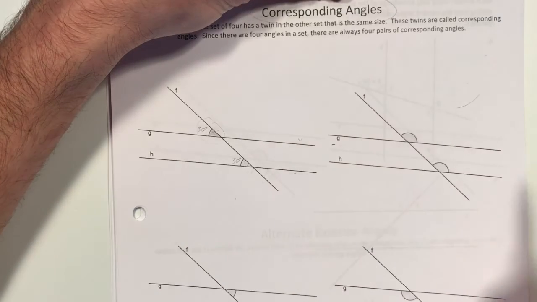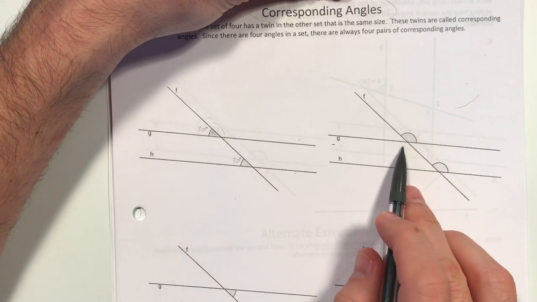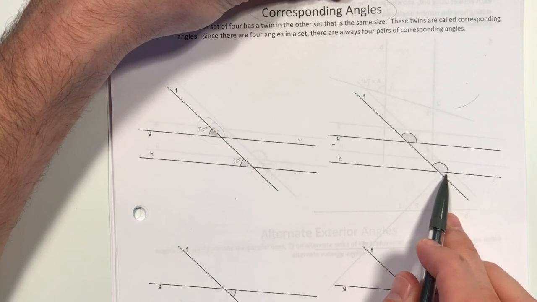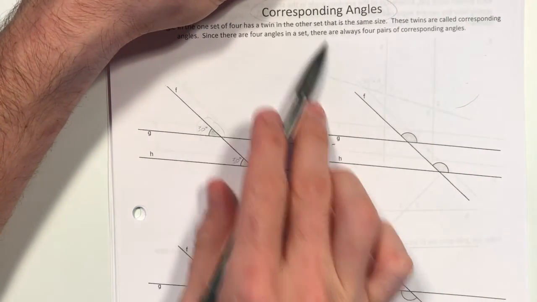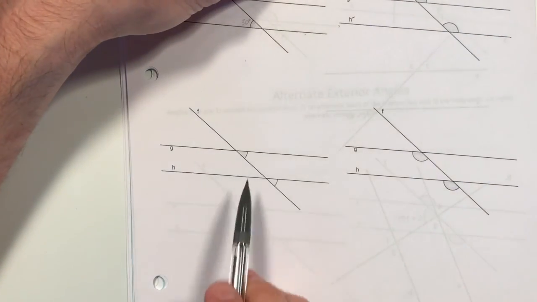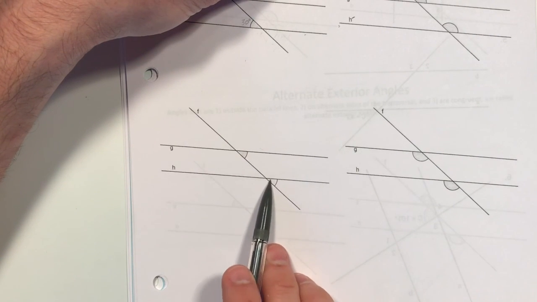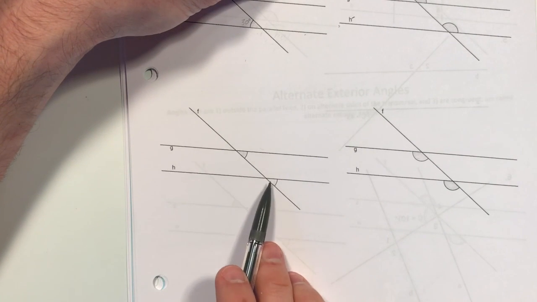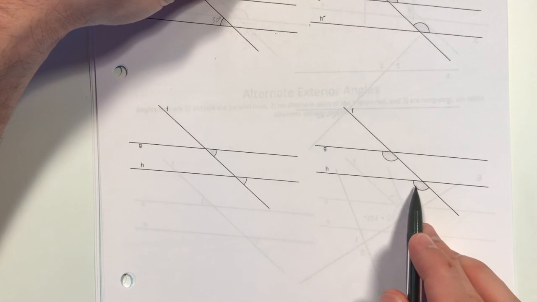So down here, look, this angle here is in the upper right of this set of four angles. Down here, this angle's also in the upper right, and it's the same size. So this is corresponding. Down here, here's the other set of two. So lower right, and then down here in this set of four, lower right, these two angles are corresponding angles. And here, lower left and lower left.